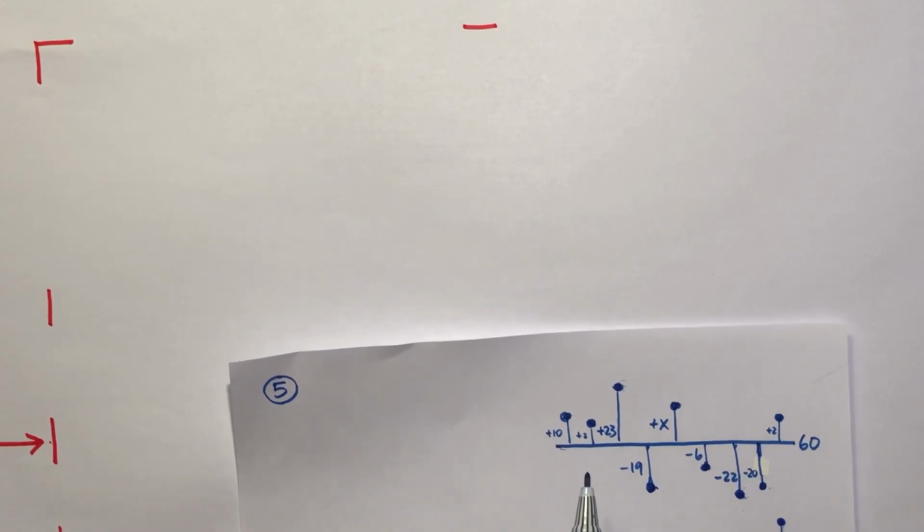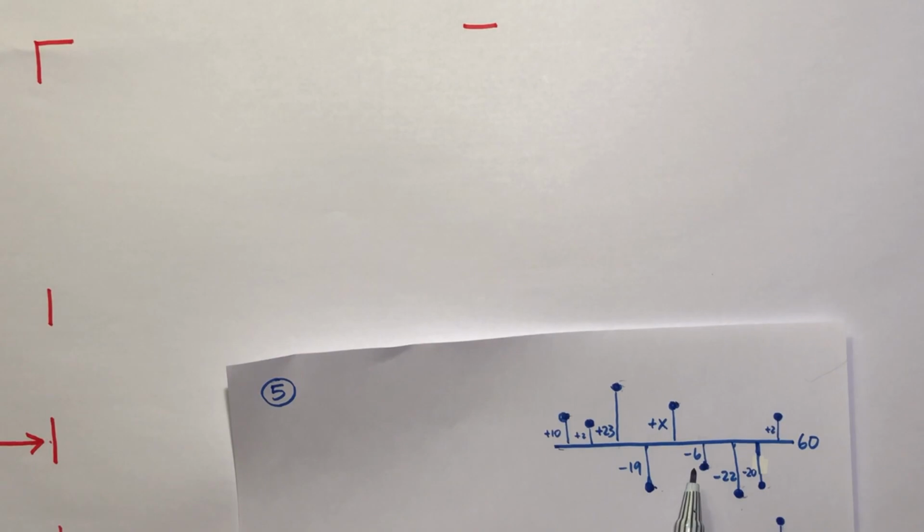So we've got plus 2, plus 10, plus 3, plus 23, and so on and so forth. And plus x. And this x could be positive or negative, but without loss of generality, we've assumed it as plus x. So we have to first work out x.